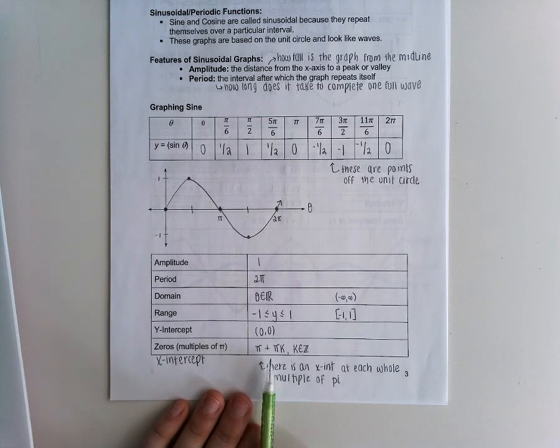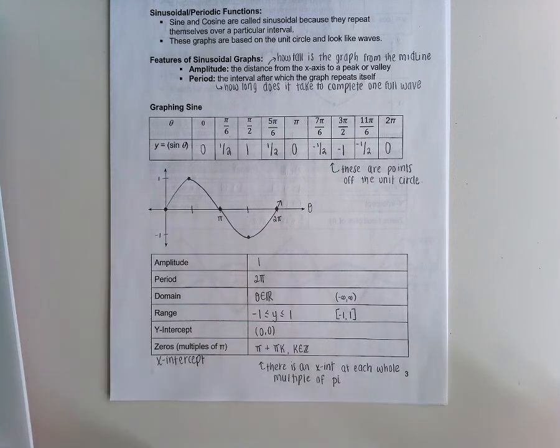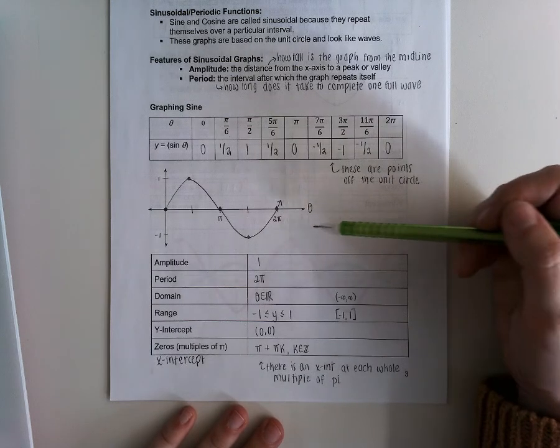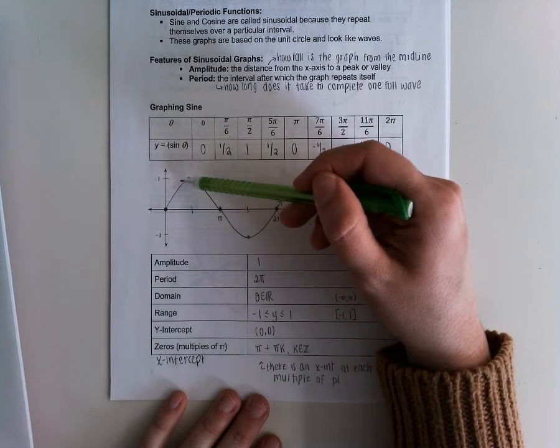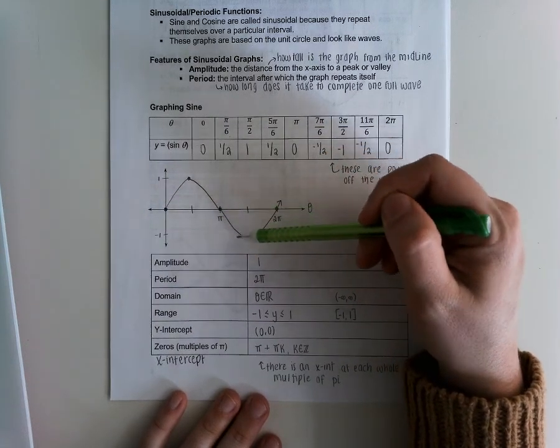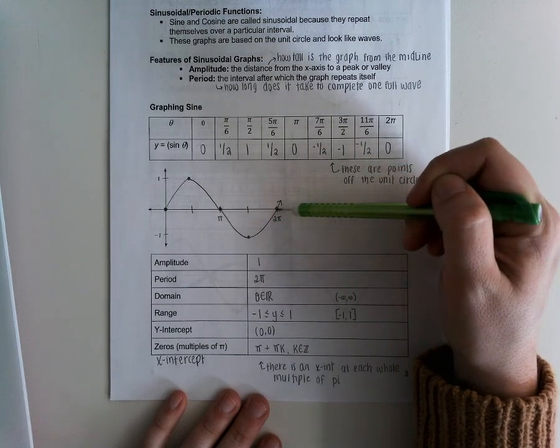This is very similar to the general form that we looked at in the last unit, where k can be any integer. So there is an x-intercept at each whole multiple of pi. So this is the graph of sine. It starts at the origin, it goes up to 1, down to -1, and back to 0.